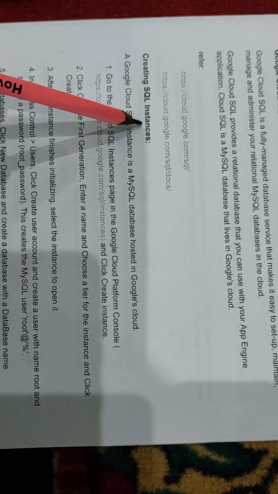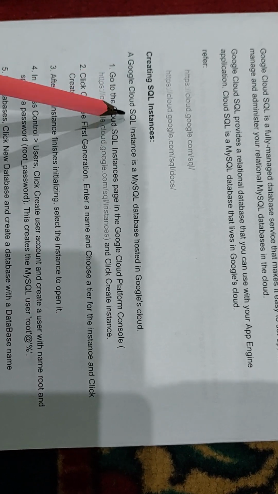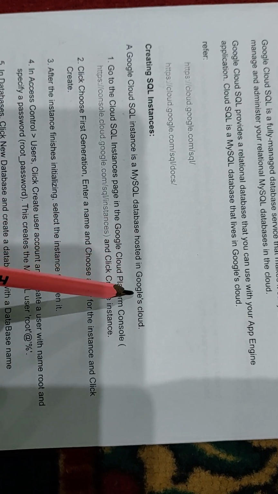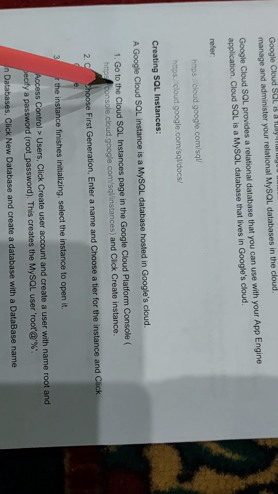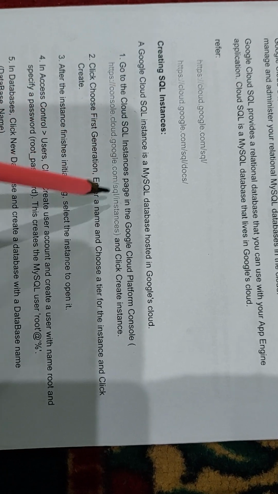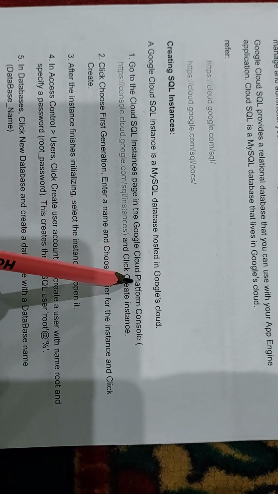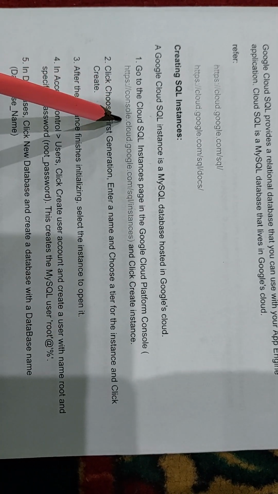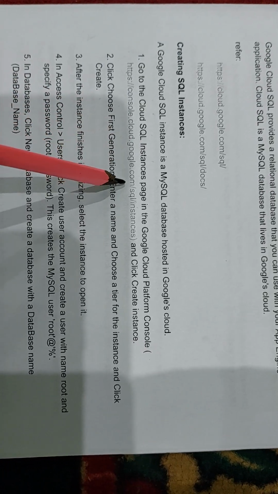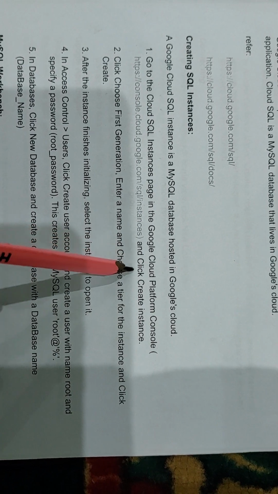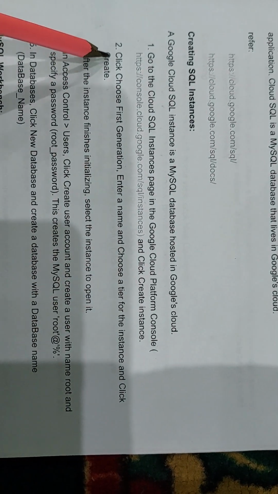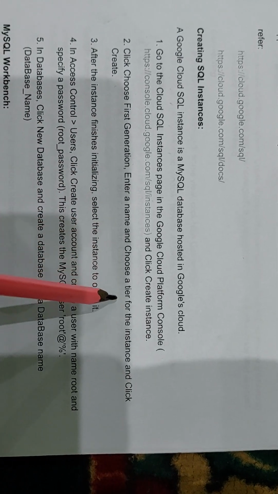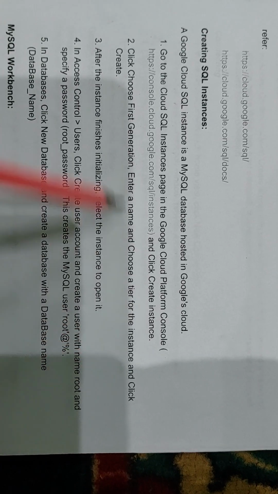Creating SQL instance. A Google Cloud SQL instance is a MySQL database hosted in Google's cloud. Number 1. Go to the Cloud SQL Instances page in the Google Cloud Platform console, https://console.cloud.google.com/sql/instances, and click Create Instance. Number 2. Click Choose First Generation. Enter a name and choose a tier for the instance and click Create.